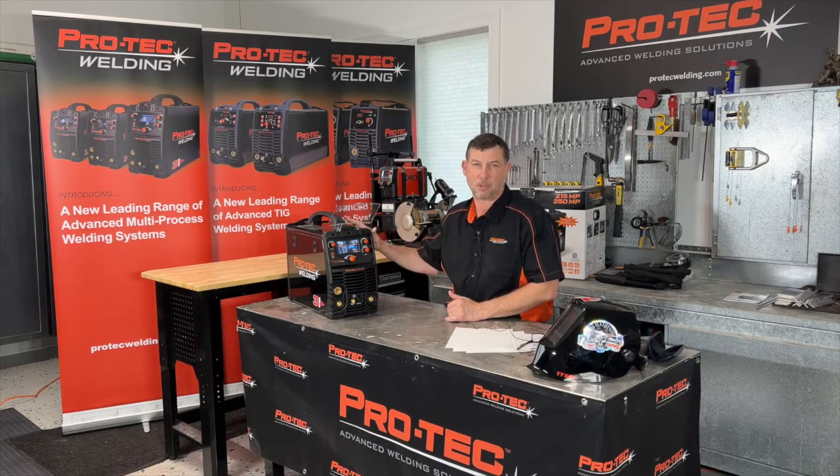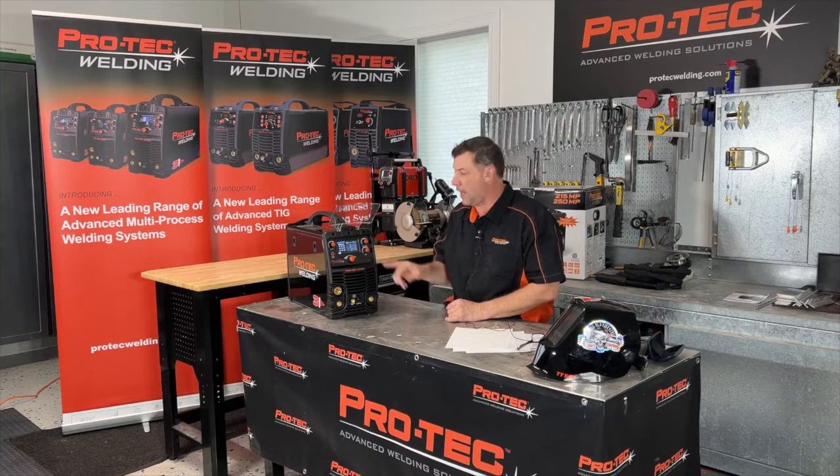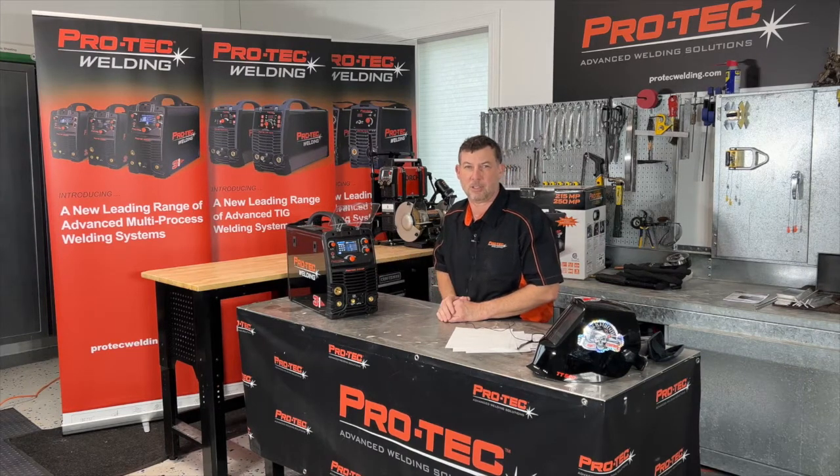Today we're going to have a look at the PRO-TEC multi-process 3-for-1 welding systems, and particularly one of the advanced features, which is the memory function here, this orange button. If we push that, you'll see a job save memory where we can save our favorite welding parameters. So we're going to go through this in detail of how to set it up and use it.